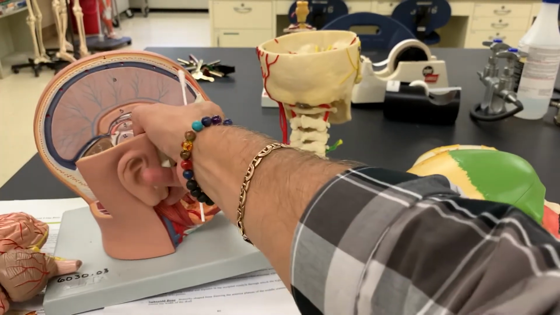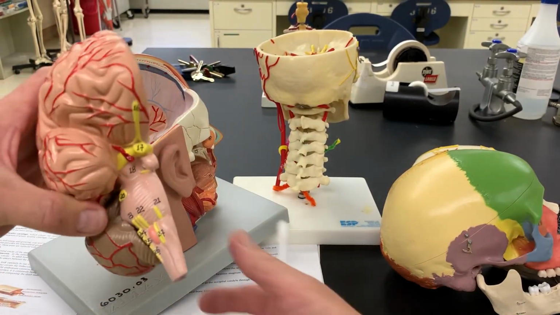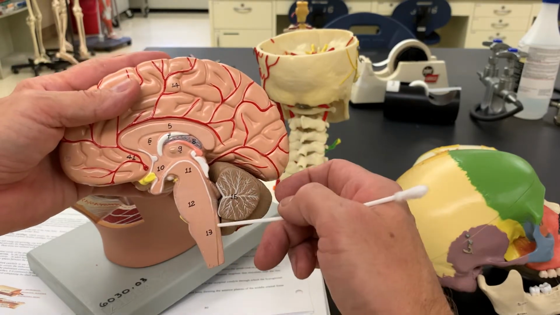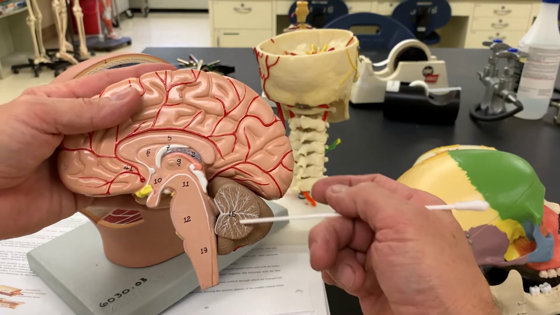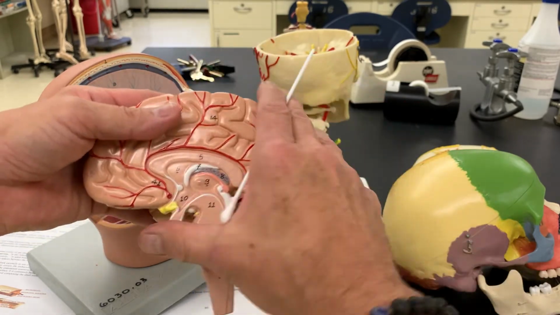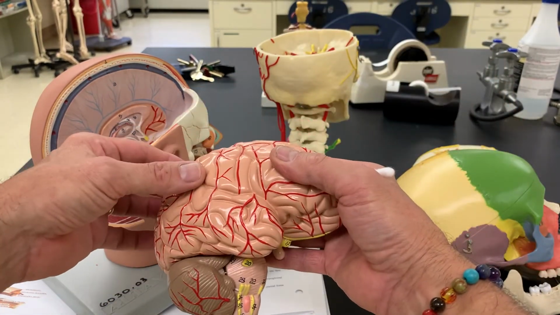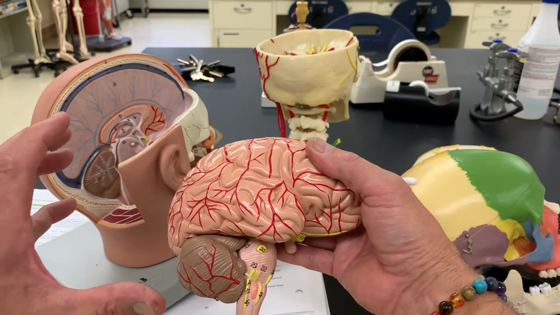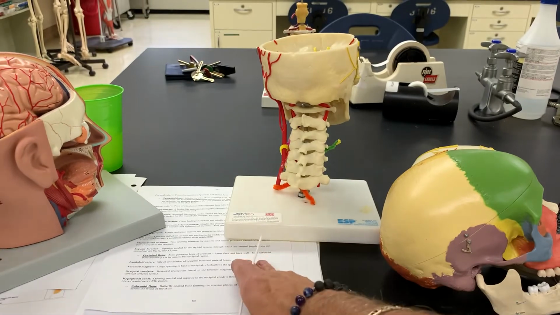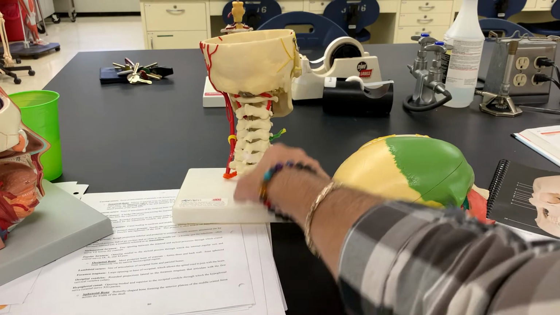I'm going to pop this off. And we'll see here. There's your brainstem coming through. This is where the foramen magnum is. There's your cerebellum. The cortex here. And then this would be the frontal area. This will be the parietal area. This will be the temporal area, deep to those bones we were talking about. I don't know if this is helping or confusing everyone.